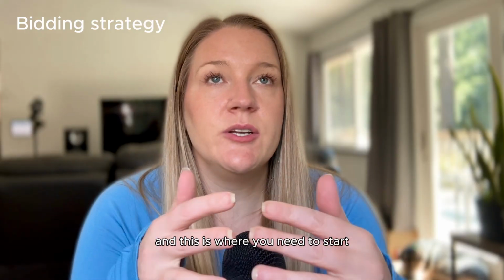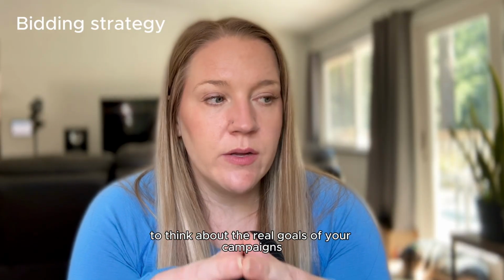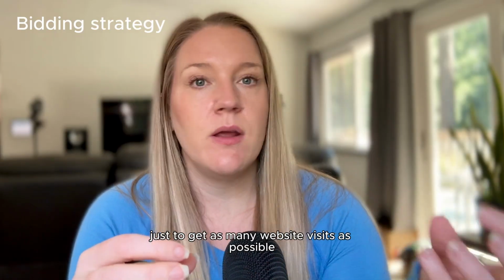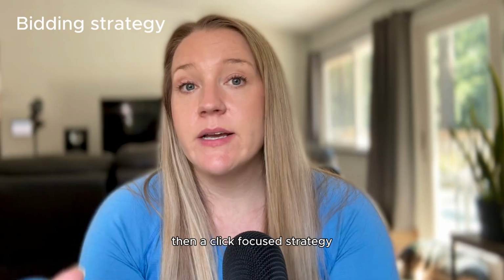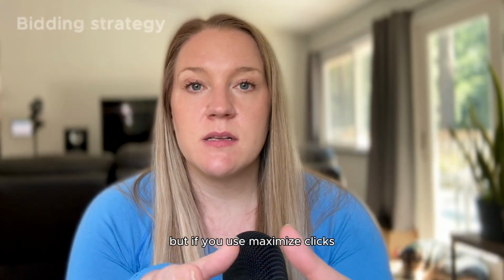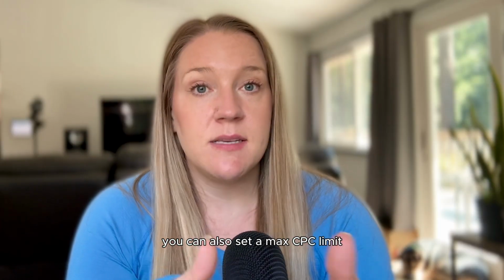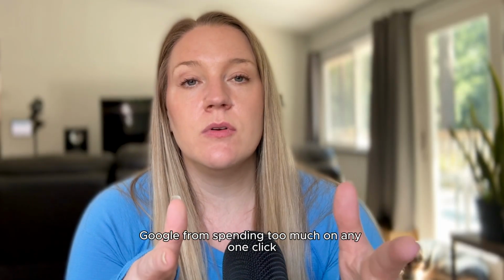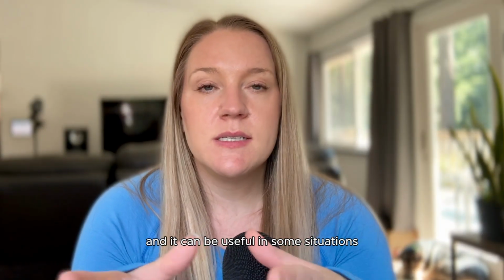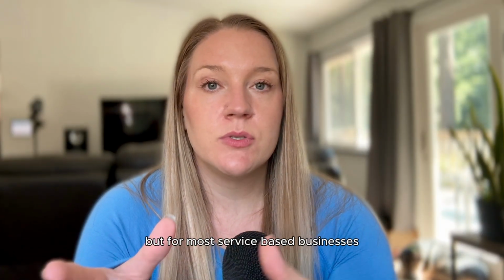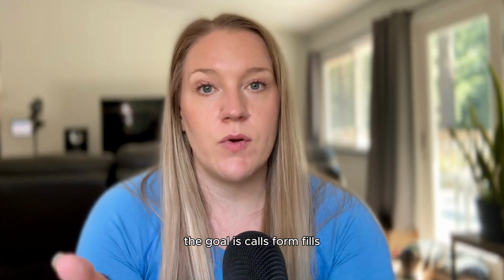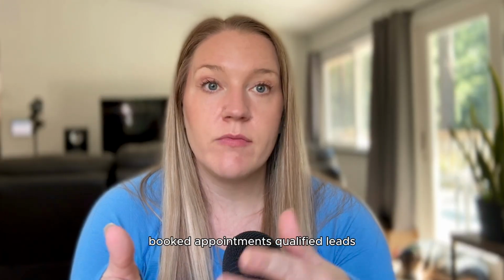And this is where you need to start to think about the real goals of your campaigns, because if your goal is truly just to get as many website visits as possible, then a click focused strategy like maximize clicks makes sense. If you use maximize clicks, you can also set a max CPC limit to help keep Google from spending too much on any one click. It can be useful in some situations, but for most service-based businesses, the goal is not just traffic. The goal is calls, form fills, booked appointments, qualified leads.